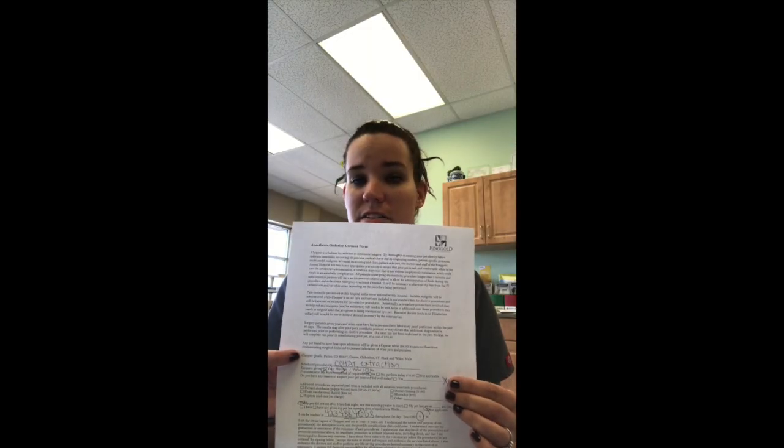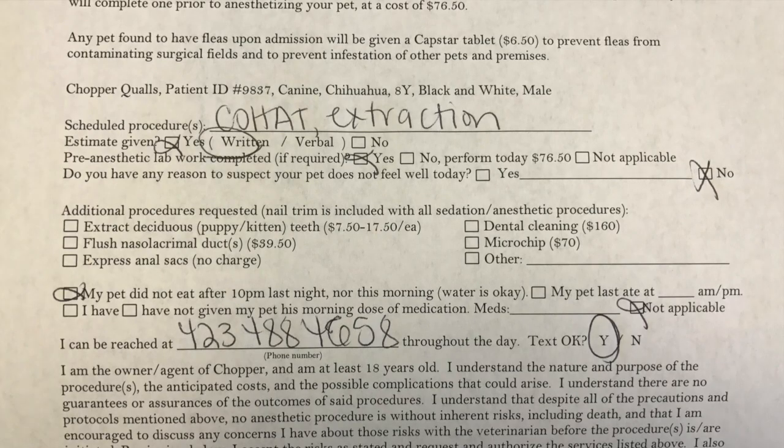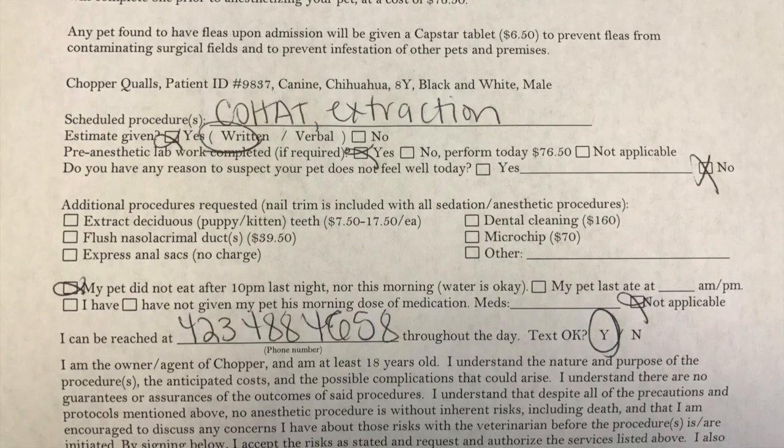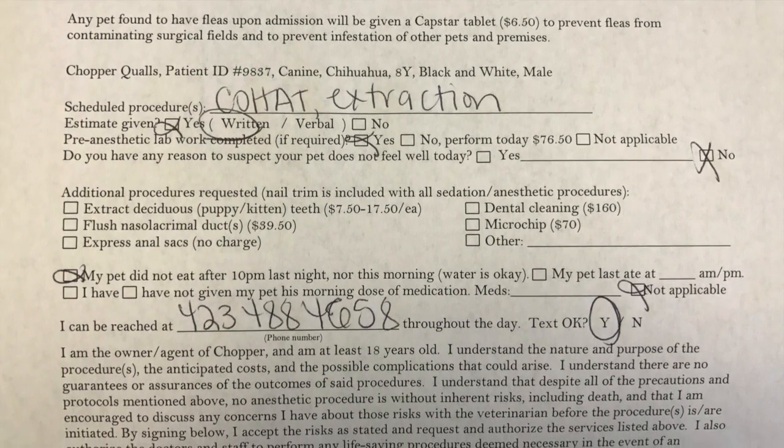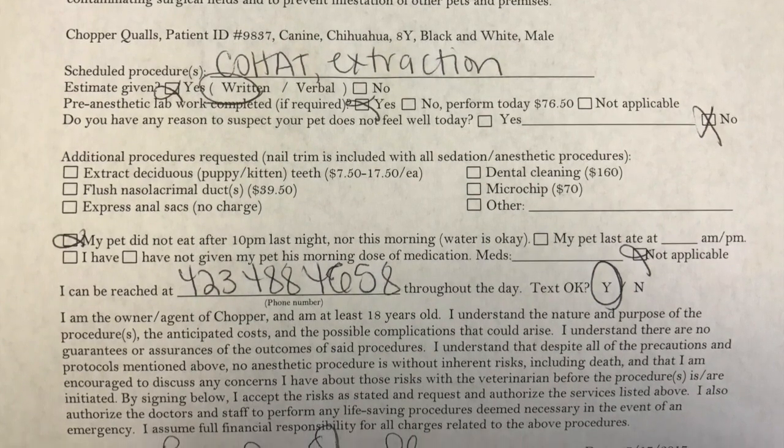The computer automatically fills in our patient information. So this is on a particular patient. His name is Chopper. He's an 8-year-old male neuter Chihuahua, and it also puts in his patient number so that we can refer it back to his chart if needed.